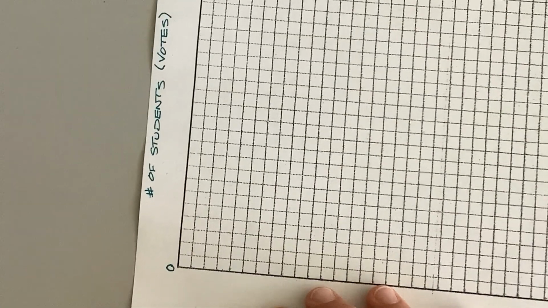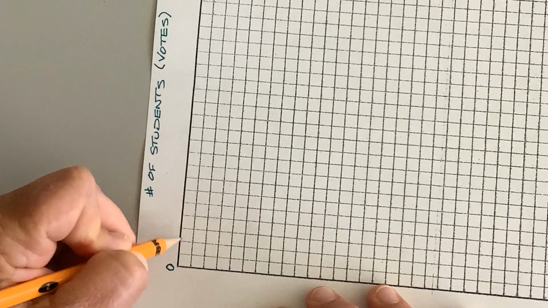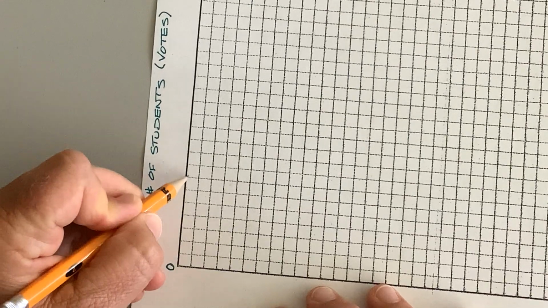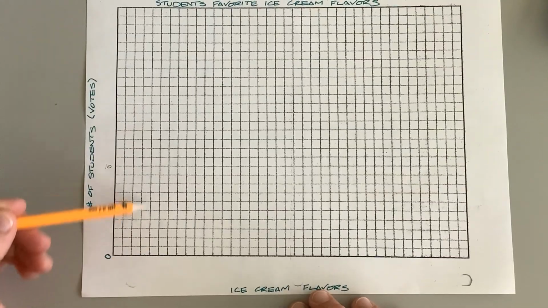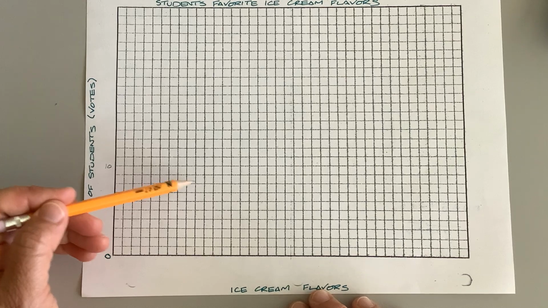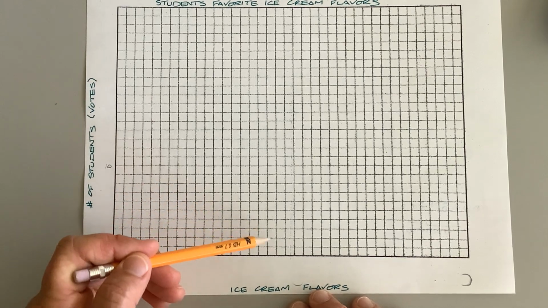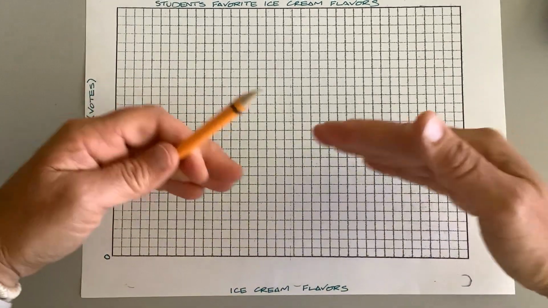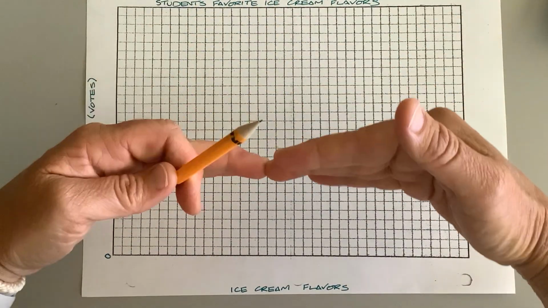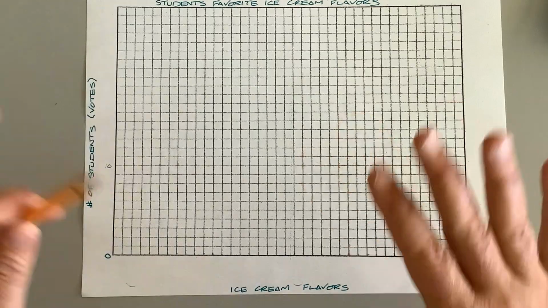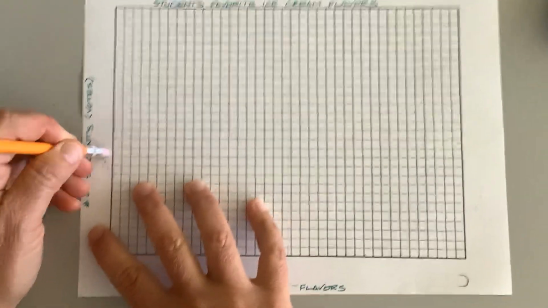All right, so I can count to 10. 1, 2, 3, 4, 5, 6, 7, 8, 9, 10. And I could have 10 here, and I could make my bar graph, and I have some 10s, and I have some 8s, and I have a 6, and I have a 2. And guess what? This entire part of my paper is blank. How boring. So we do something where we scale it.